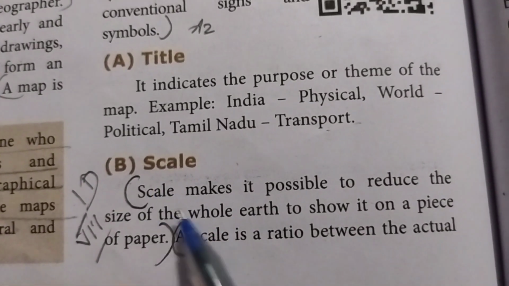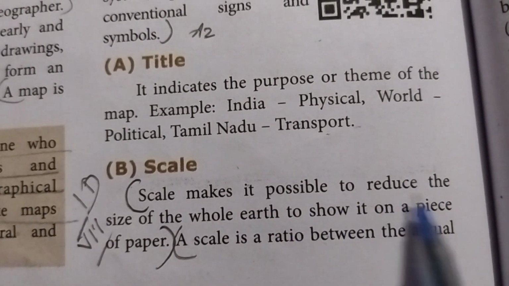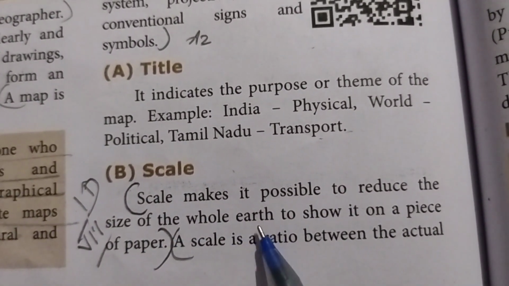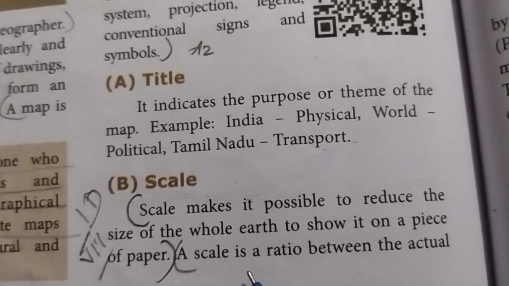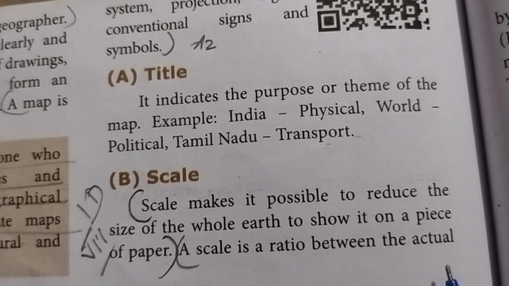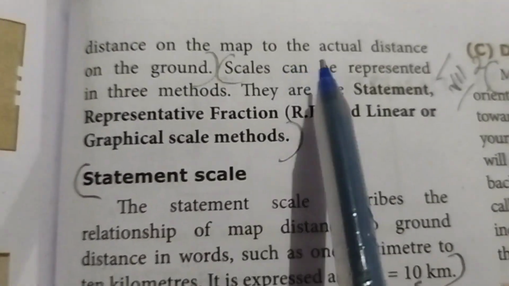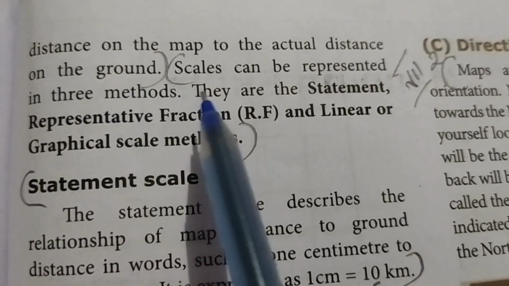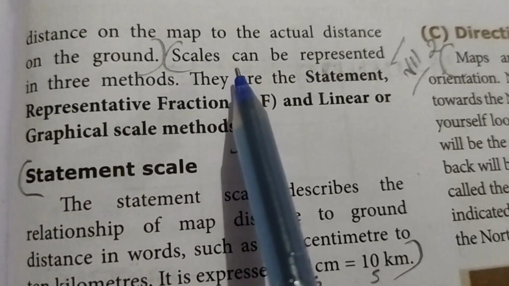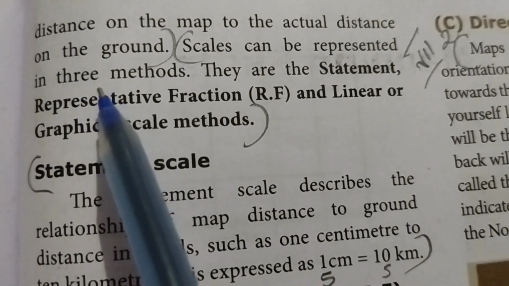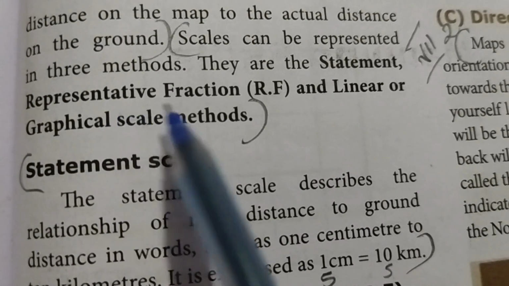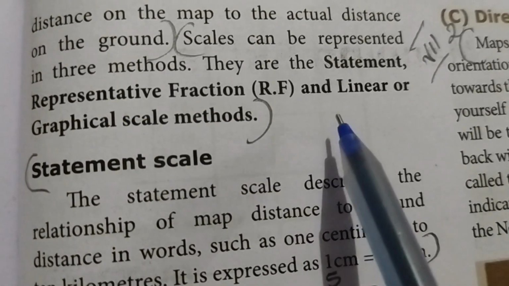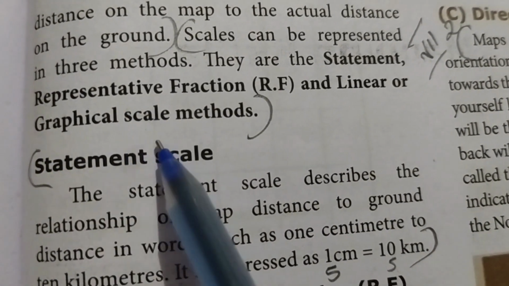Scale. Scale makes it possible to reduce the size of the whole earth to show it on a piece of paper. Second point, a scale is a ratio between the actual distance on the map to the actual distance on the ground. Third point, scale can be represented in three methods. They are the statement, representative fraction (RF), and linear or graphical scale methods.